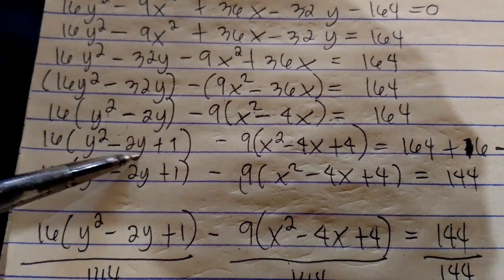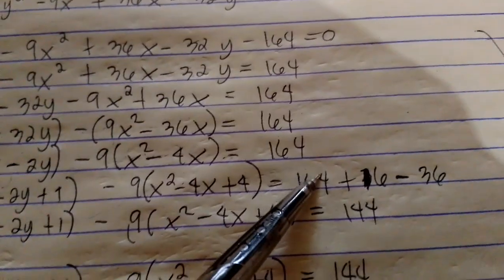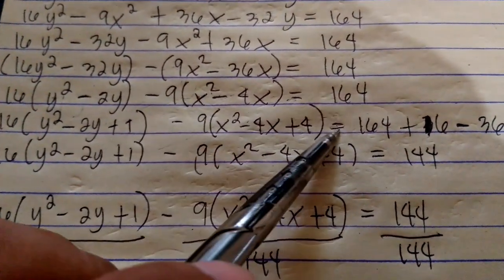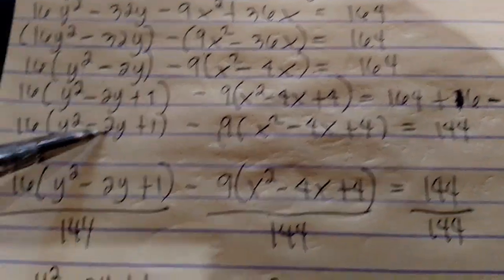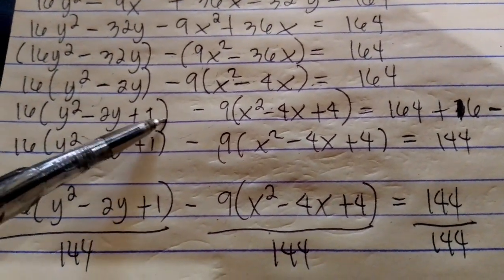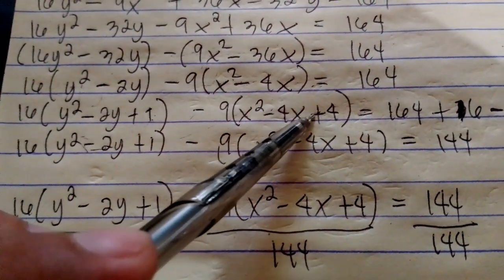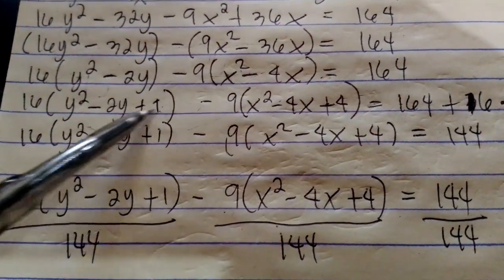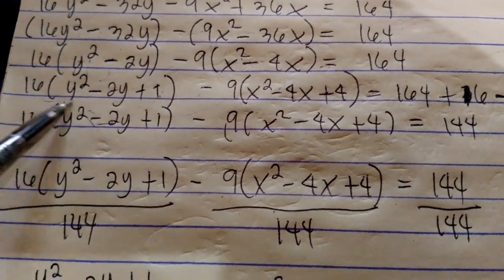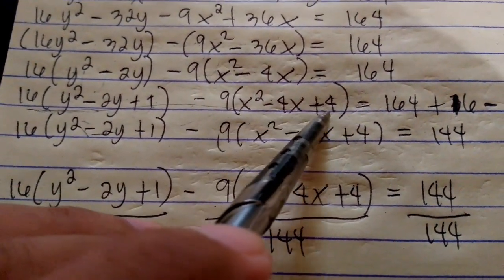Also, to make the left side of the equation equal to the right side, as you can see, we add 1 inside this bracket, and here we add 4 inside the other.